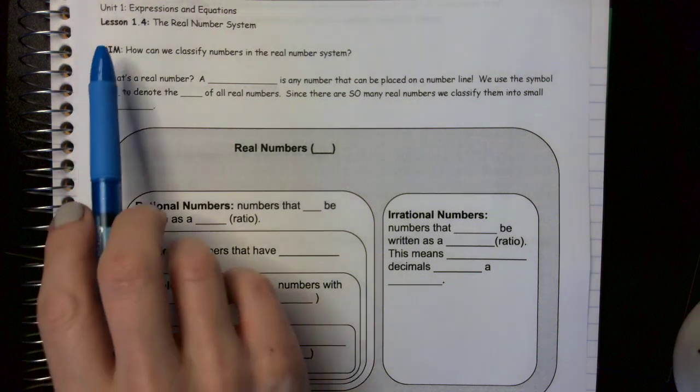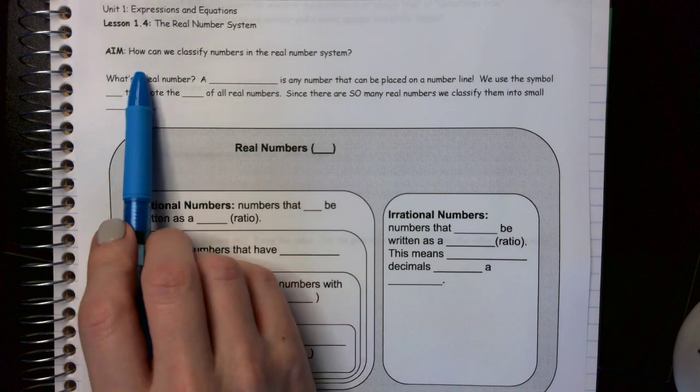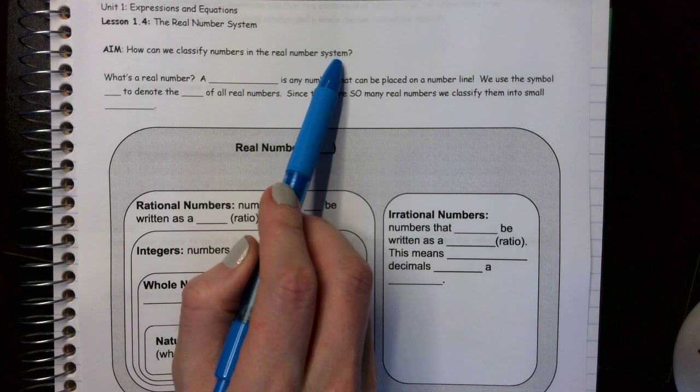Hi, I'm Miss Hall, and this is Lesson 1.4, the Real Number System. The aim of this lesson is to figure out how we can classify numbers in the real number system.